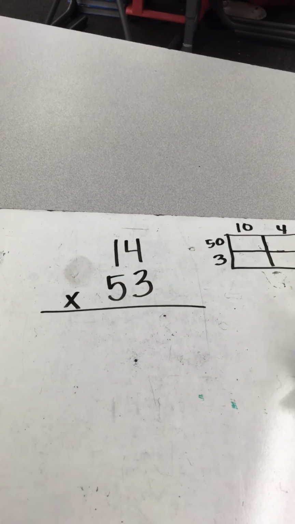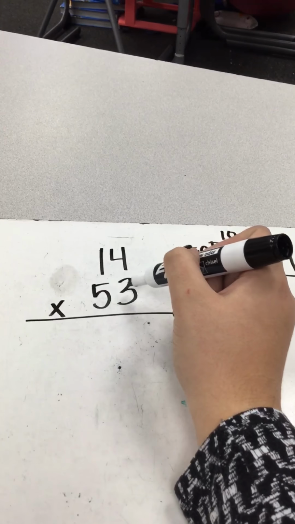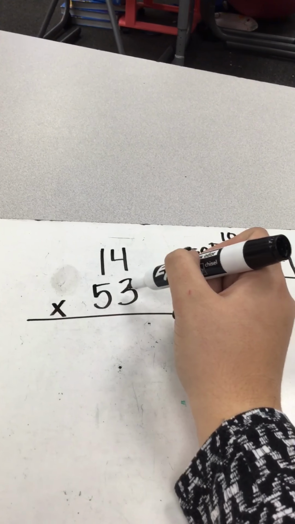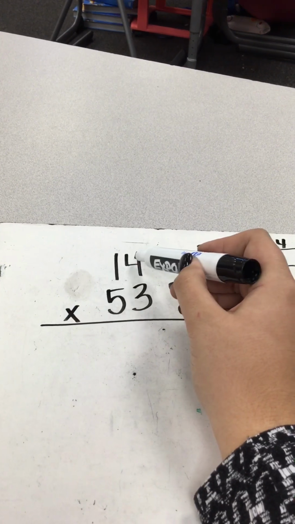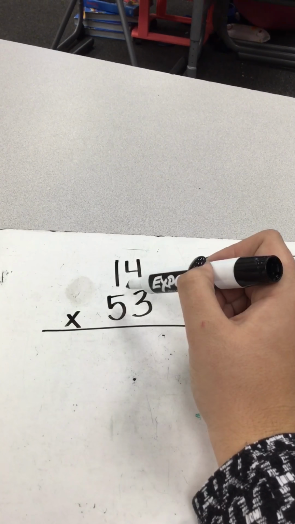So what they're going to do is they're always going to multiply the number in the bottom row by a number in the top row. A few of them have been multiplying like the 1 and the 4 together, or the 5 and the 3, and that's where they're getting confused.